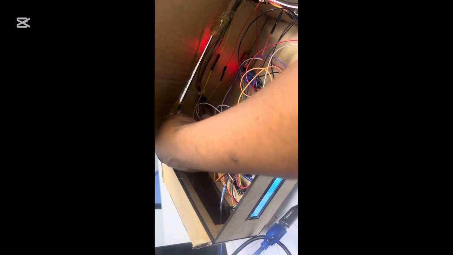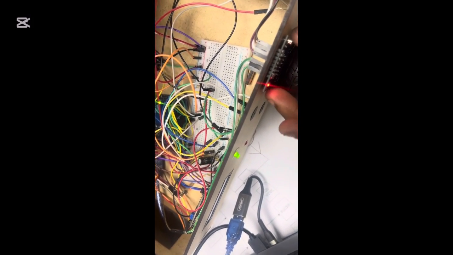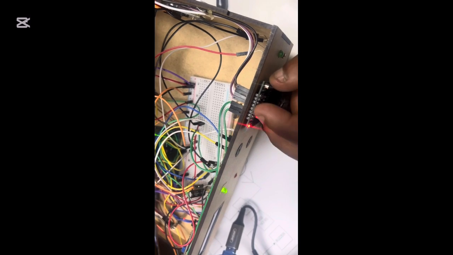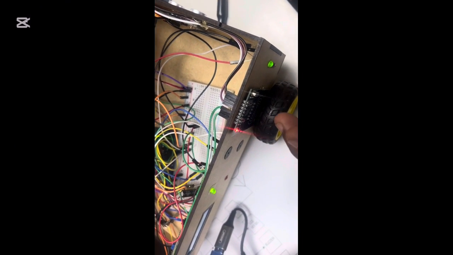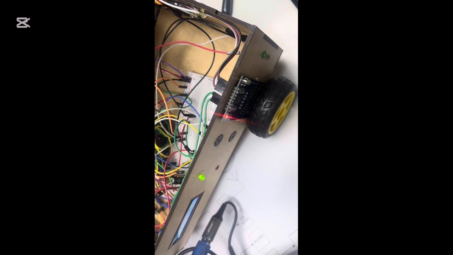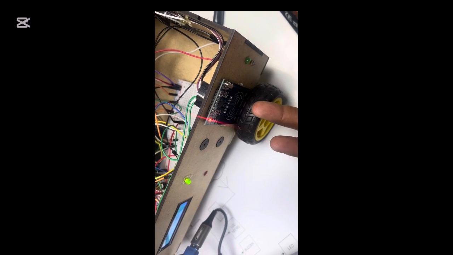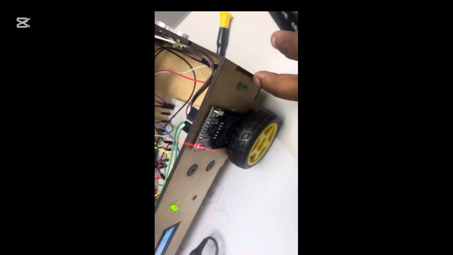And then here on the inside, the servo is placed just outside the door, next to the door, just to open it. And then we have an Arduino, a relay, and jumper wires, we have an LCD, LEDs, buzzers, and here we have an RFID and an LDR.